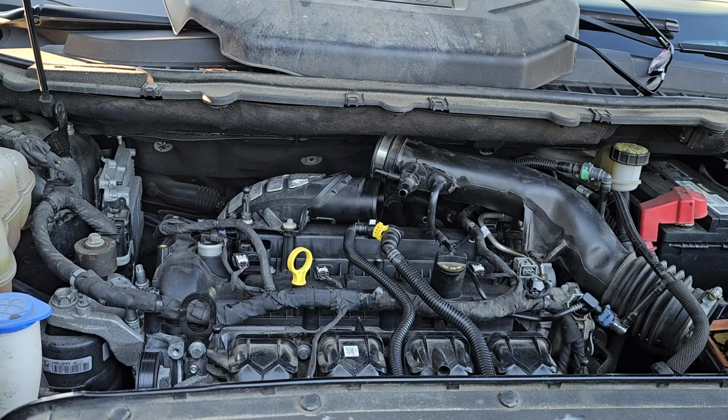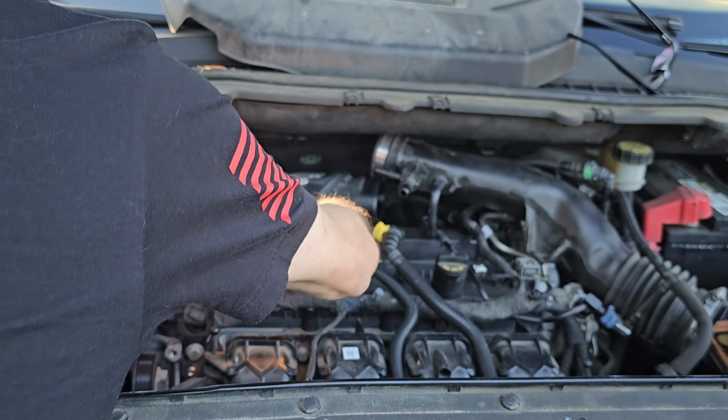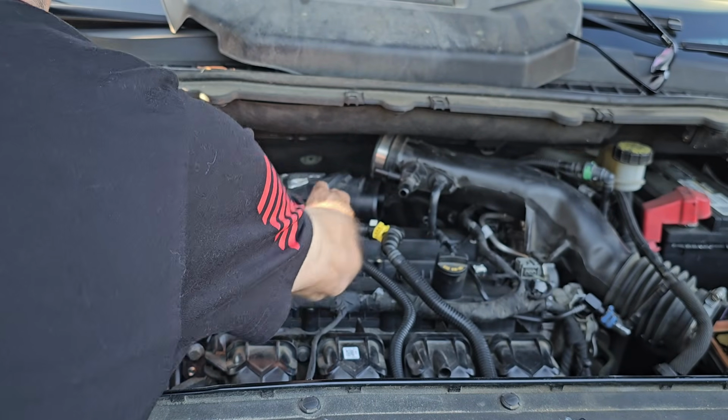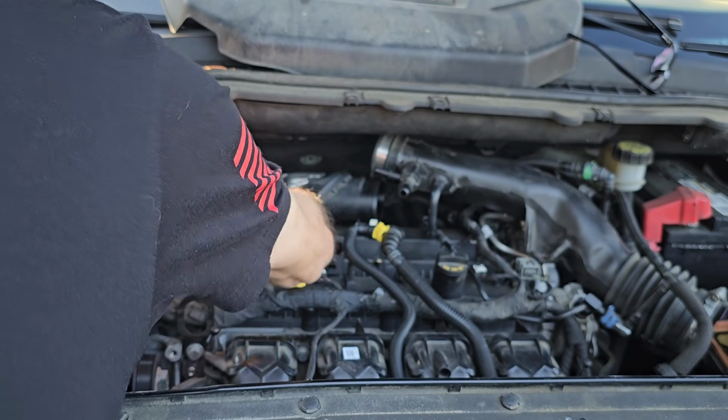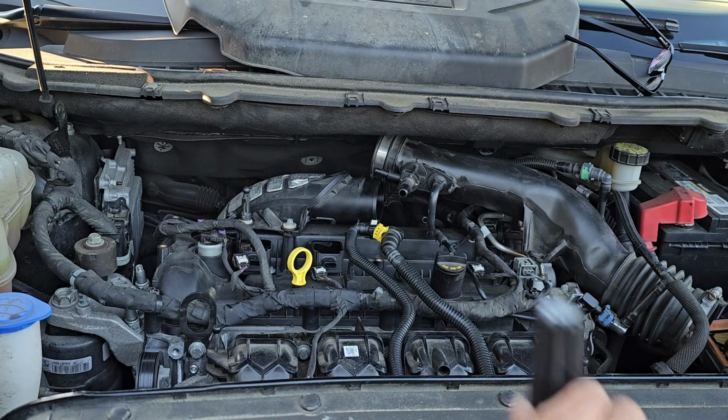Alright, so now we can just turn this tab around, put the cap back on the thing, and we can just throw these right in. Pop them right in. That's it. You definitely want to make sure all your ignition coil boots are all engaged.